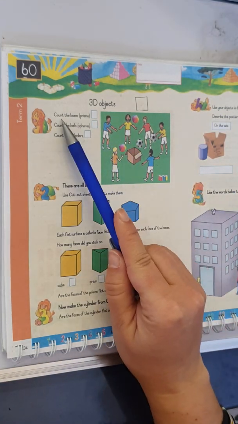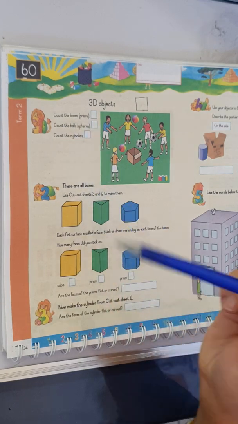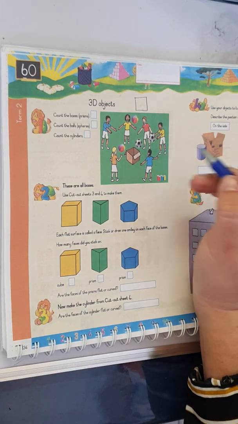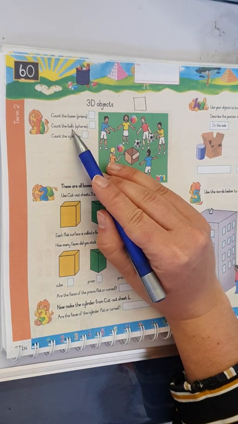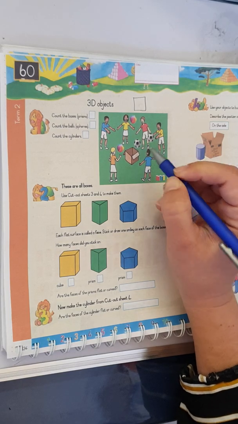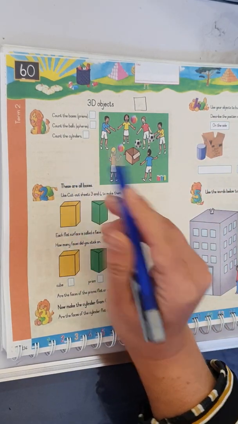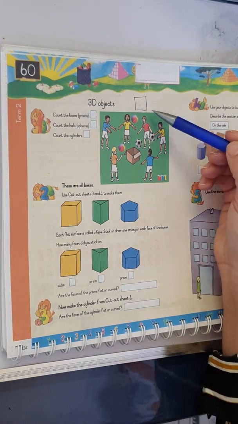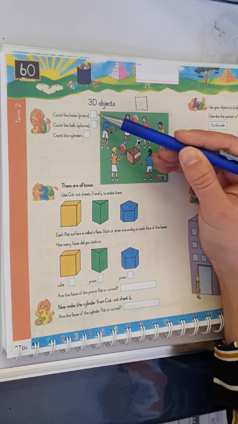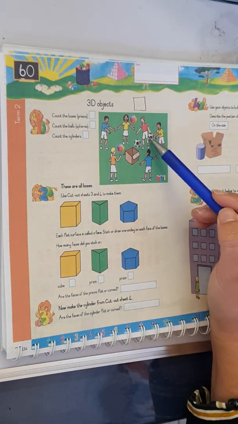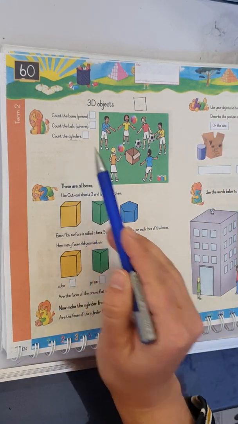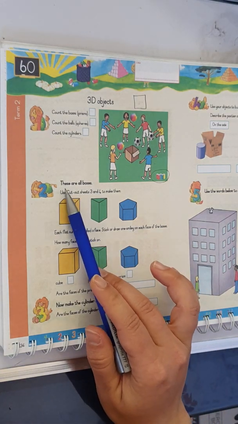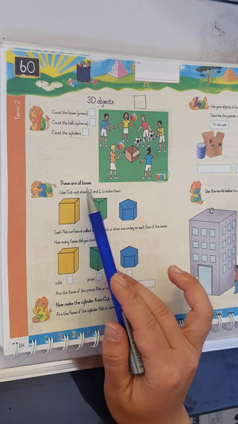So, 3D objects. Count the boxes. Now a box is a prism. Prisms. Count the balls. A ball is a sphere. And count the cylinders. Just like I've showed you, the toilet roll is a cylinder. So in this picture, how many boxes do you see? Then you write the number. How many balls can you count? Then you write the number. And how many cylinders? The cylinders are here in the right corner.